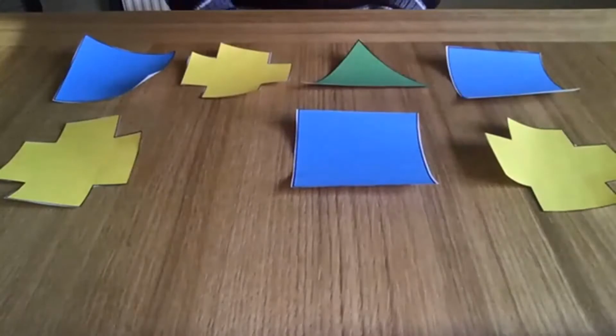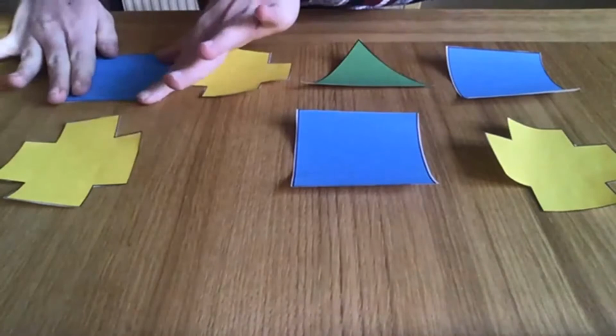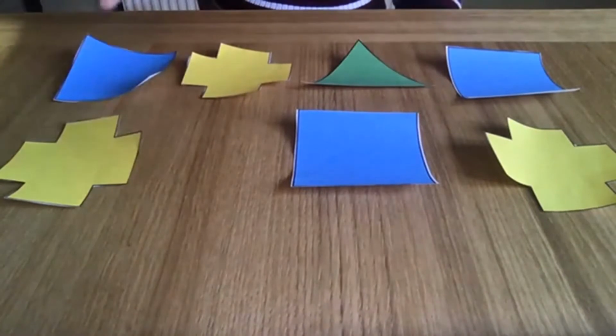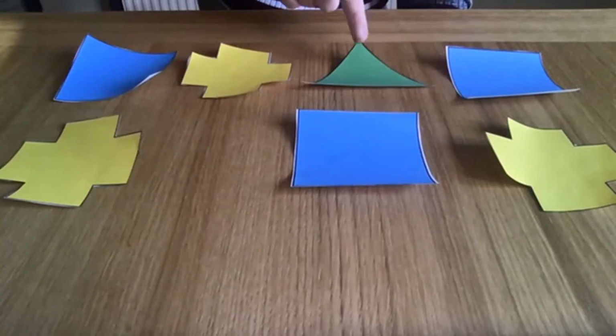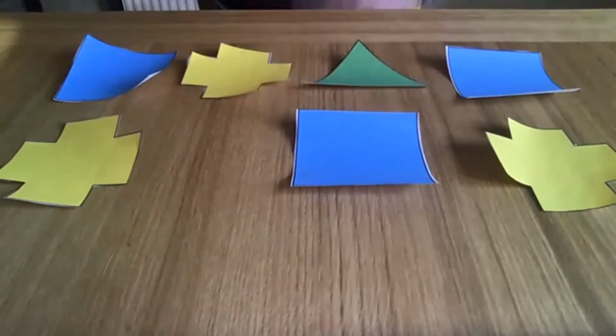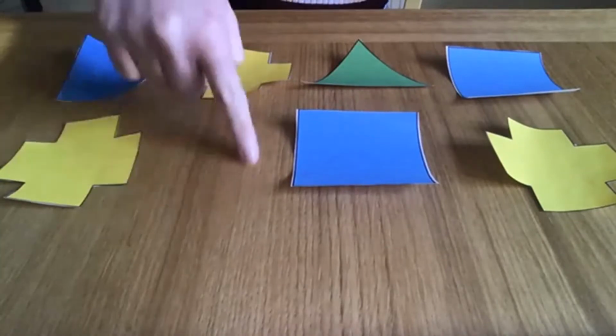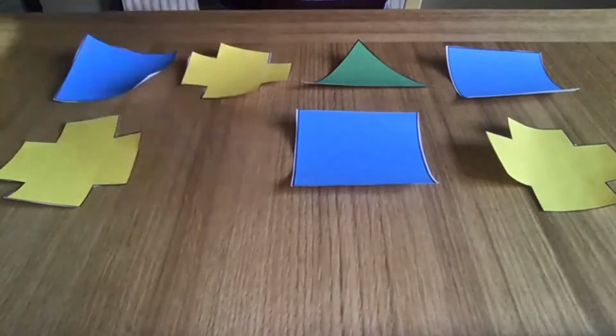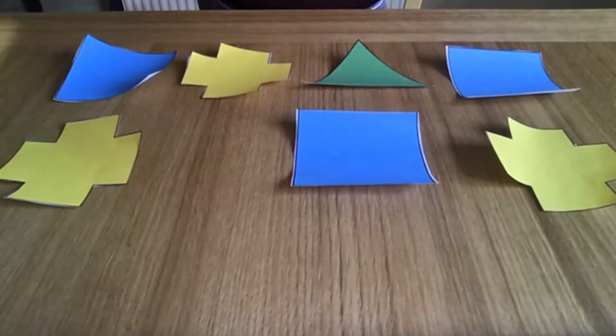Okay, now here we have a pattern. We have got, starting from here, sorry, they're a bit curled up at the sides, a blue square, across a triangle, a blue square, across, a blue square, across. Now, I have got a missing shape in my pattern. My missing shape needs to go here, doesn't it? Now, what is my missing shape?